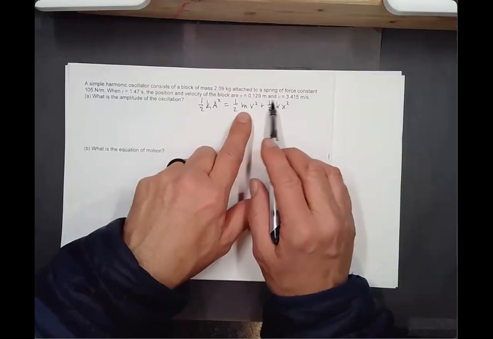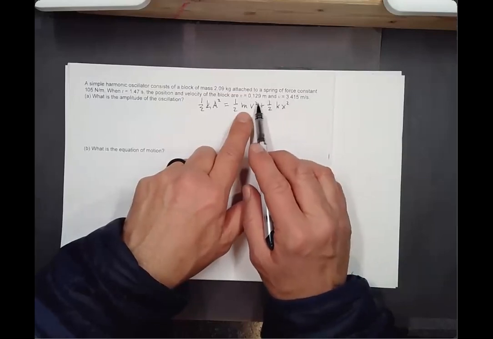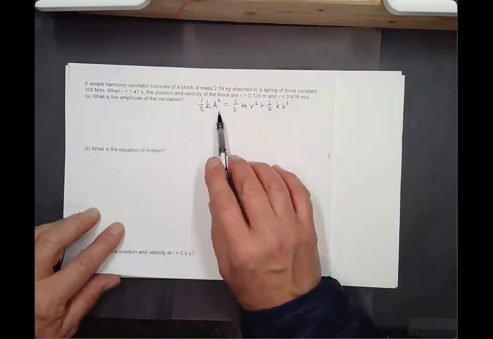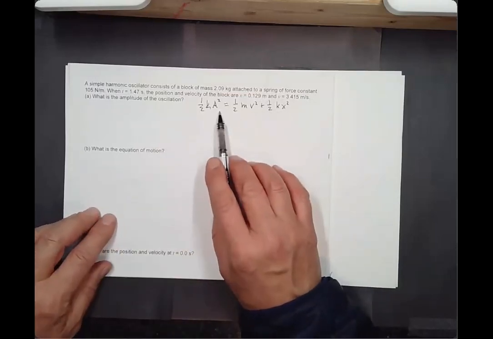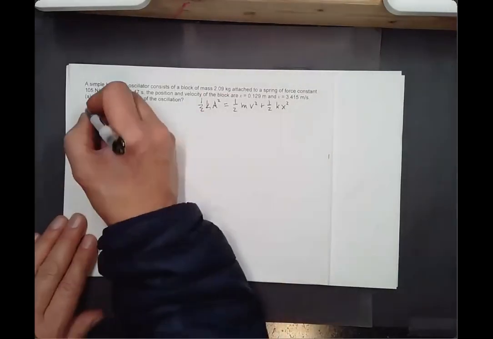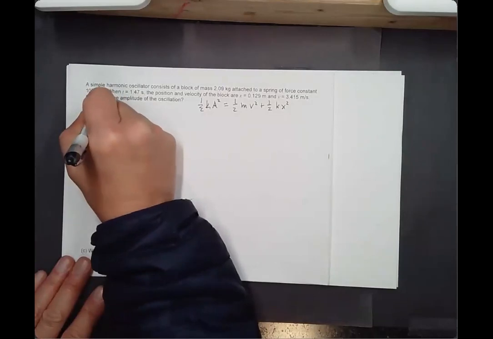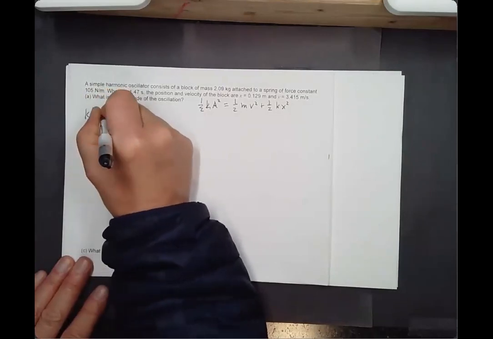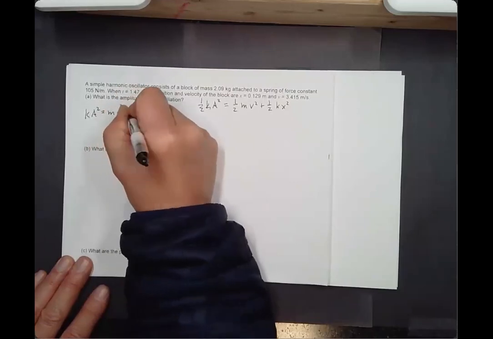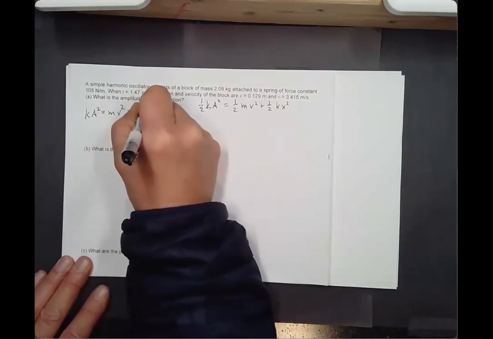But knowing how fast the thing is going at some instant in time and where it is at that time, I can figure out what the amplitude has to be. So if I multiply this through by 2, I would get kA squared equals mv squared plus kx squared.